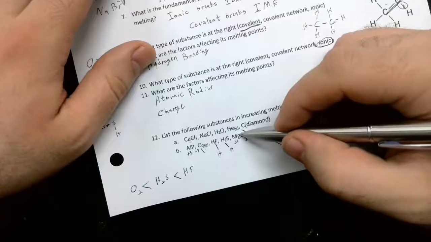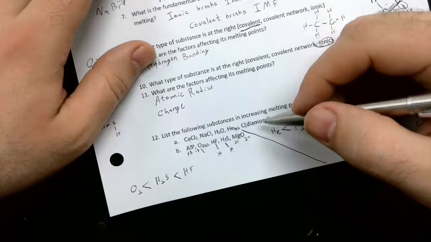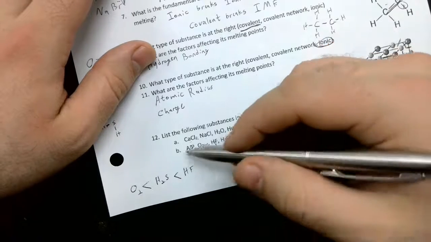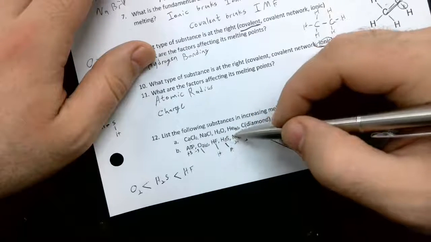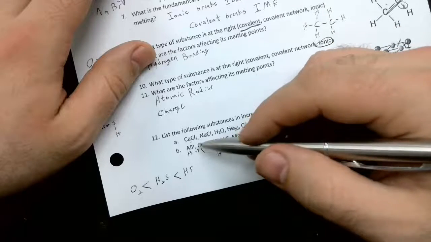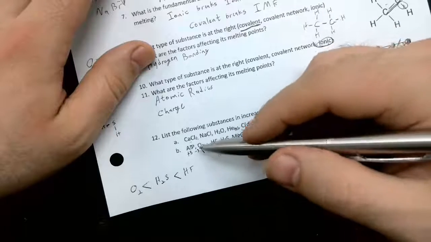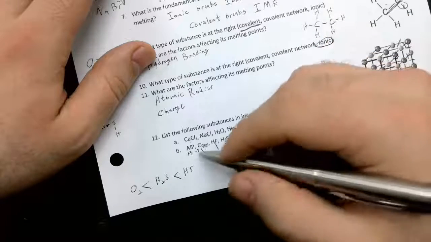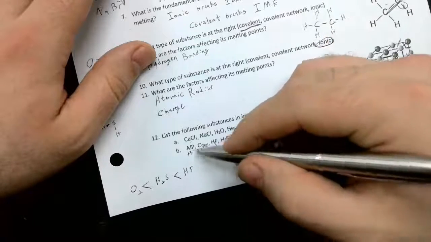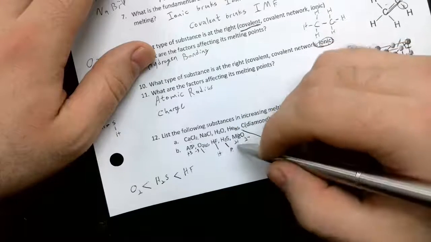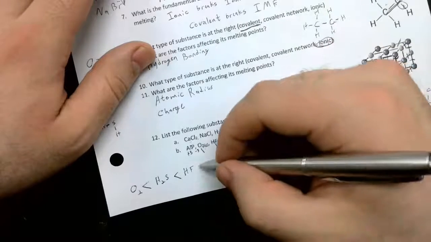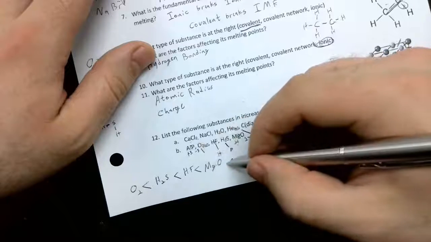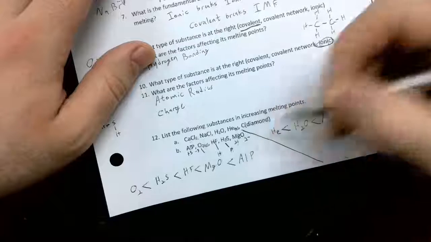Now, what's going to be the difference in these? Well, our ionic radiuses, if we look at magnesium and aluminum, they're right next to each other on the periodic table. Oxygen and phosphorus, those are really close as well. They're really only one row apart. So the difference is really going to come down to these charges. The lower charge is going to have a lower melting point. So MgO is going to be next. And then aluminum phosphide, that's going to be last. It's going to have our highest melting point.